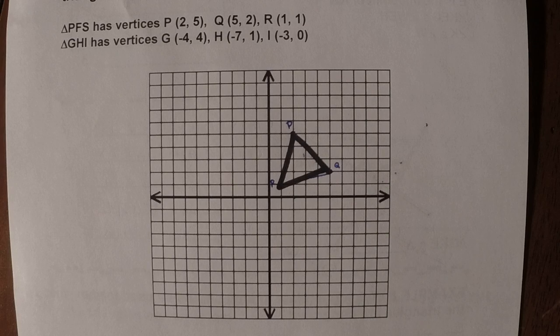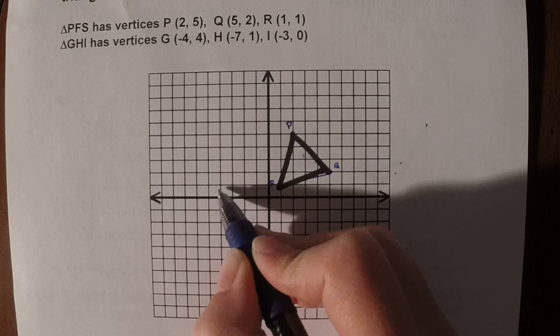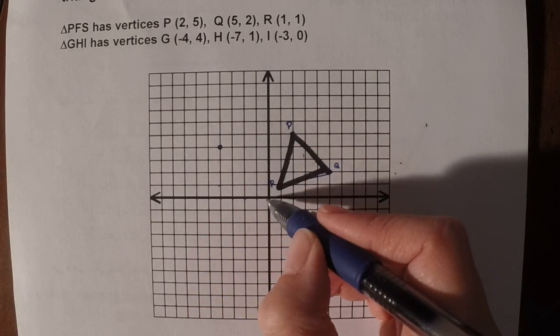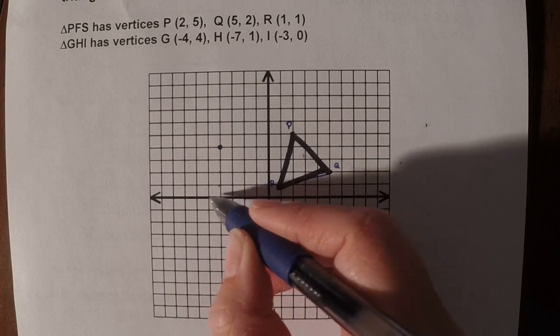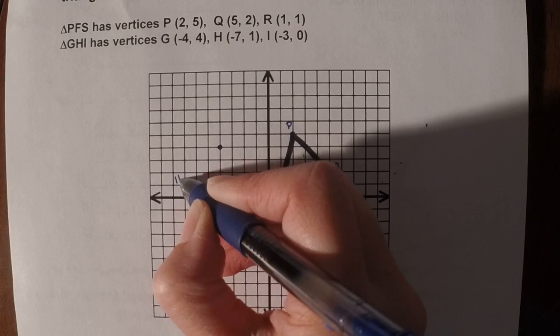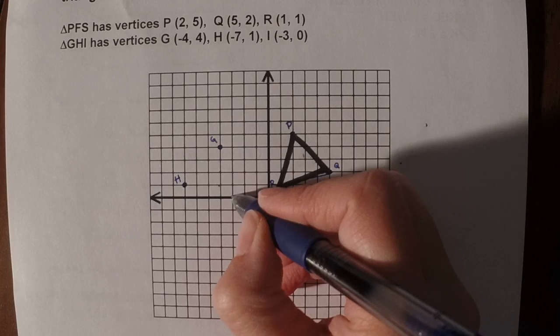And now let's plot the other one. (-4, 4). (-7, 1). Oops, I didn't label the first one, sorry. And then (-3, 0).